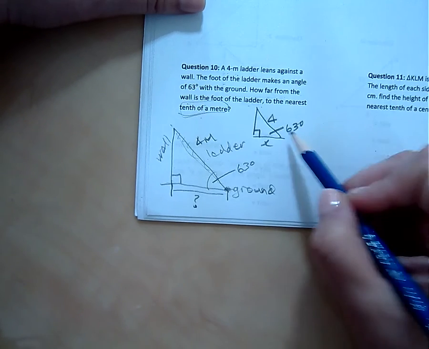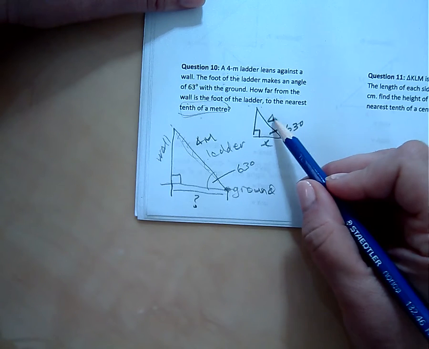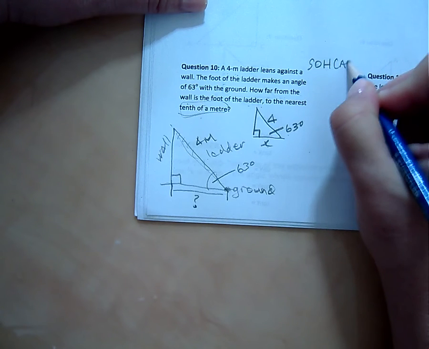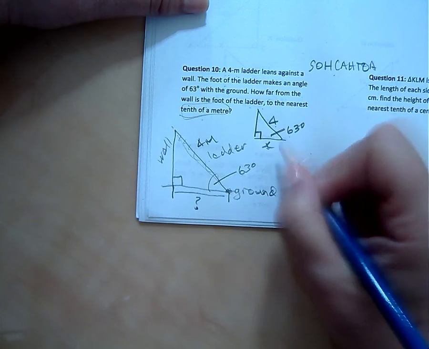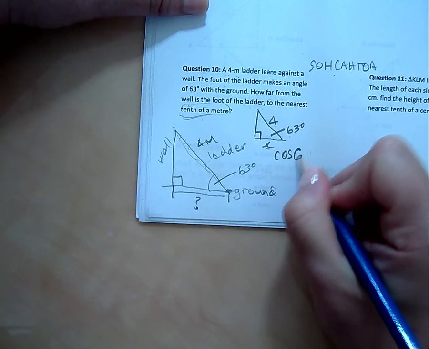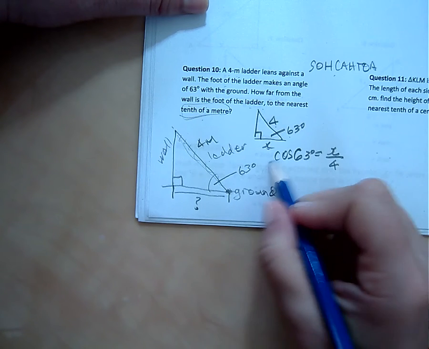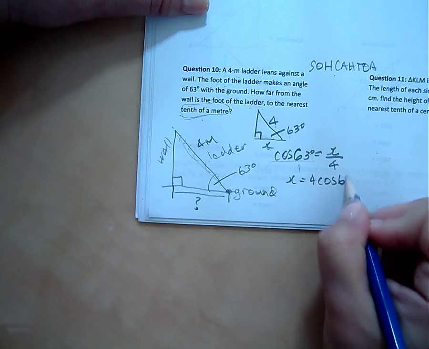So we know we start at the angle, we're looking for adjacent, we're given hypotenuse. SOHCAHTOA is spelt like this. So adjacent and hypotenuse are cosines. So we have cos of 63 degrees equals x over 4. When we cross multiply, we have x equals 4 cos 63.